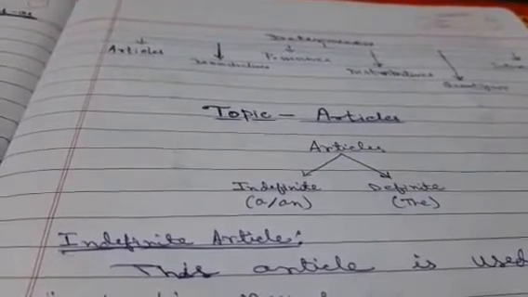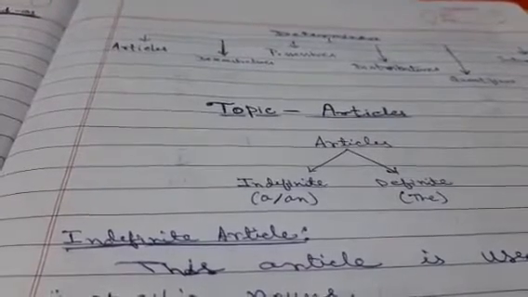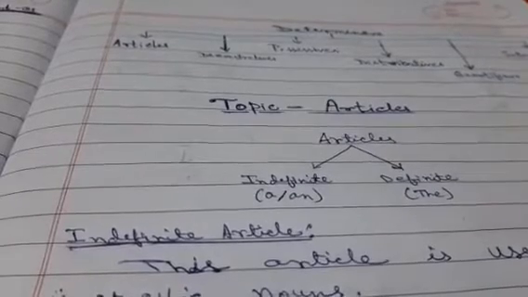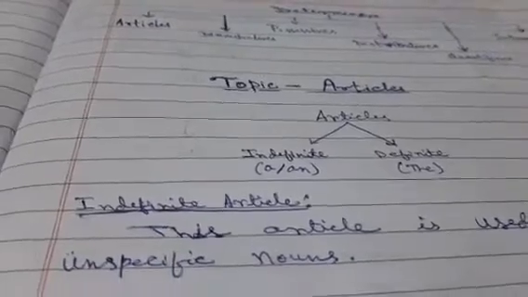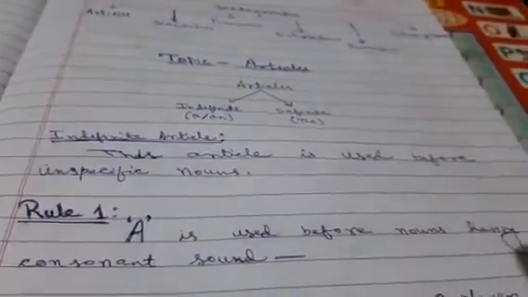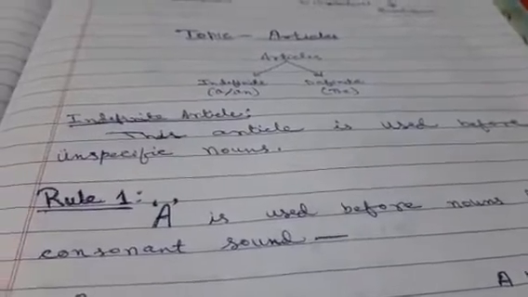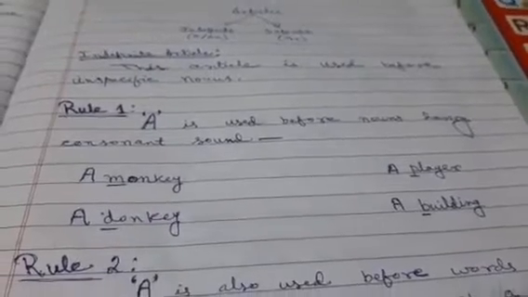Articles are basically of 2 categories: indefinite article and definite article. A or an are regarded as indefinite articles, whereas the is known as the definite article. So what is the indefinite article? Let's know about it. This article is used before unspecific nouns. There are certain rules for the use of this article. Let's know about them.